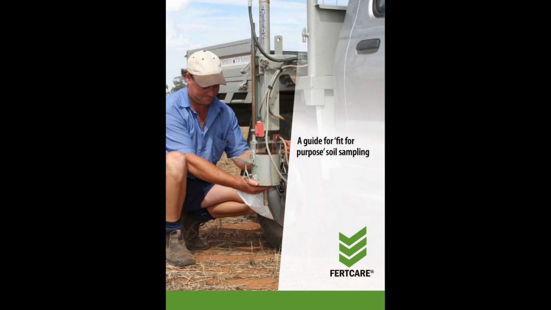Again, if you go to the guide, there is a graphic in the guide that talks about the number of cores in relation to the diameter of your auger or corer. What needs to be said about that, though, is that a larger core will tend to account for more variability, and so on that basis you could take fewer cores.